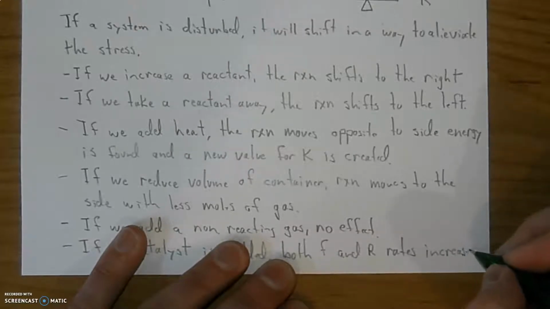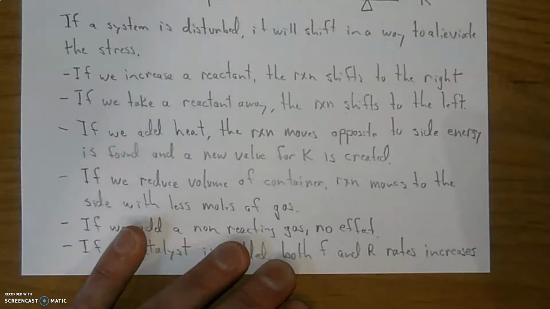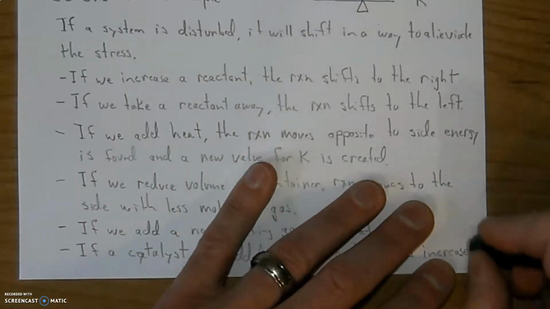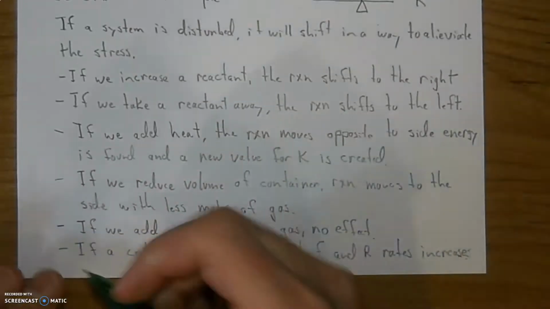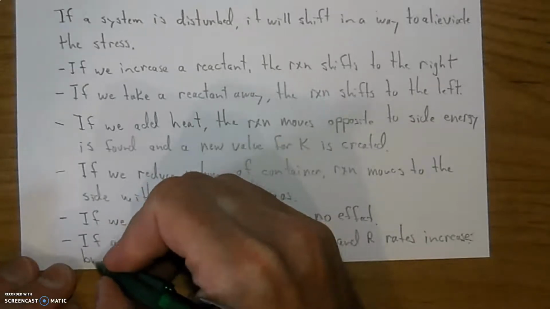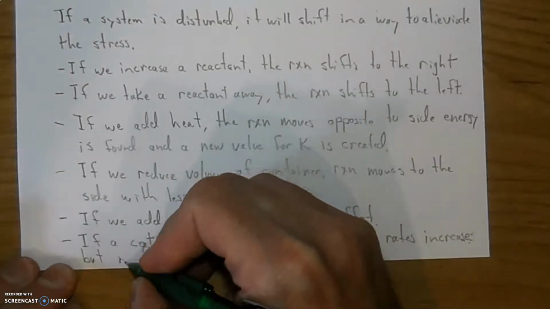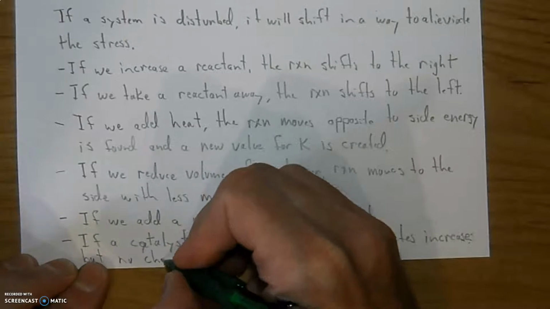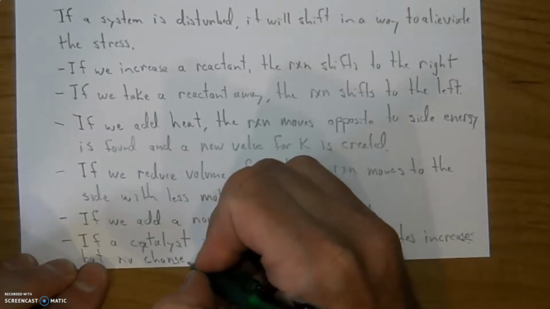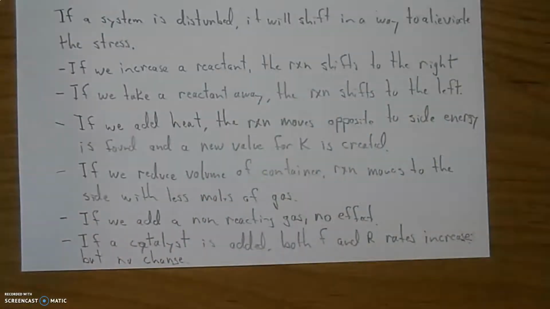So it's faster to the right, faster to the left. But no change, again, in the K value. No change whatsoever. It goes faster both ways, but the value for the equilibrium constant stays the same.